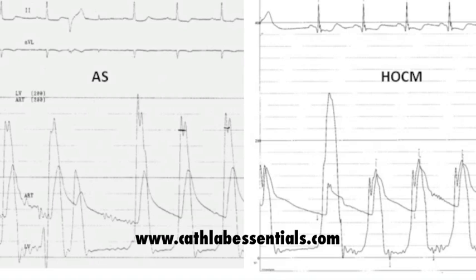The size of the gradient is irrelevant, but the characterization of outflow tract obstruction being of a dynamic type is shown by this beat. Otherwise, the outflow tract would have a fixed component and the slope of aortic pressure would be delayed.